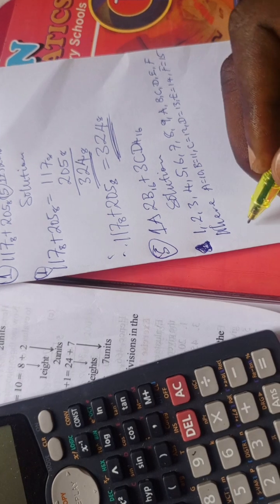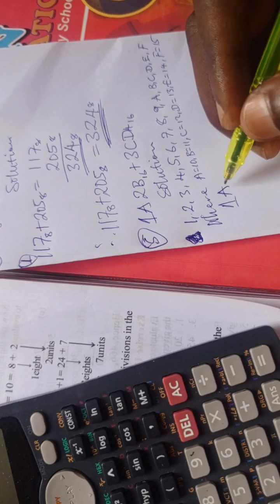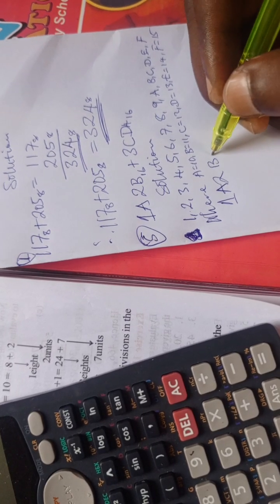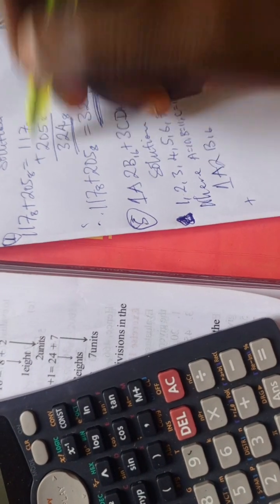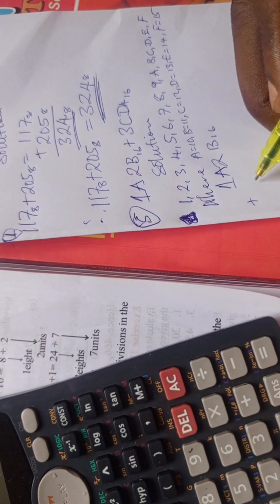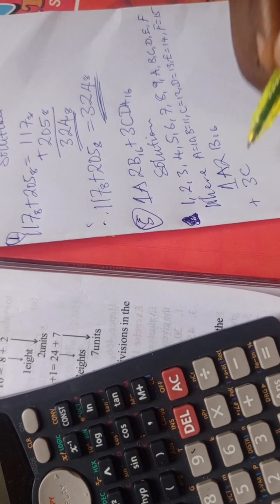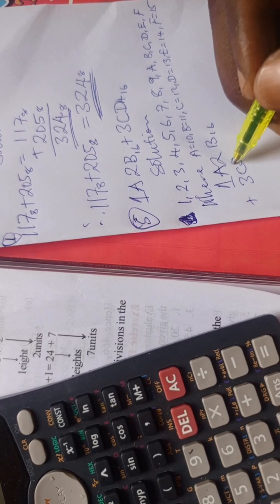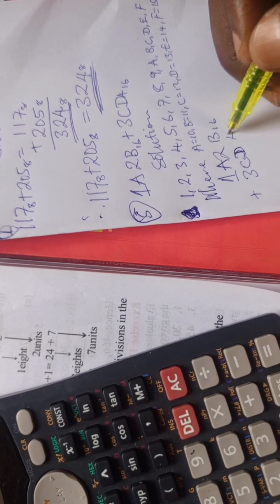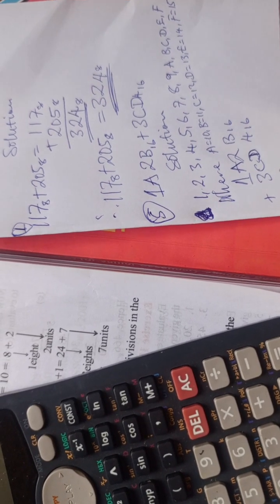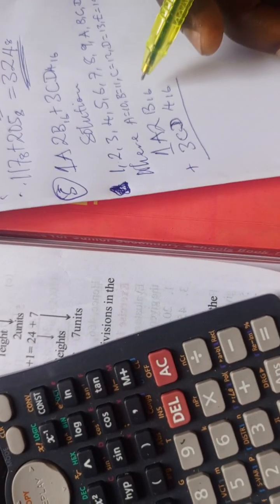So for you to do that, you have 1A2B in base 16 plus 3CD4 in base 16. So you add.